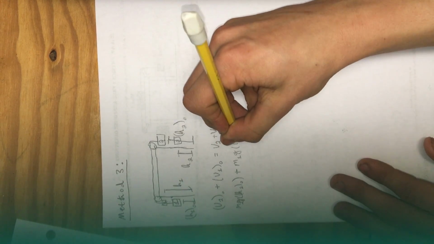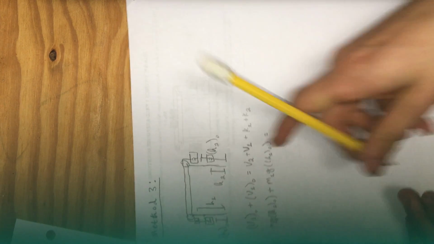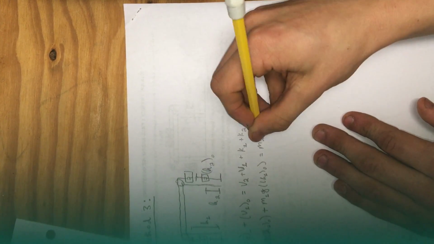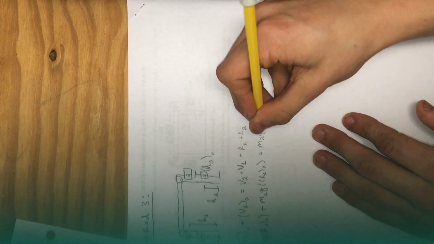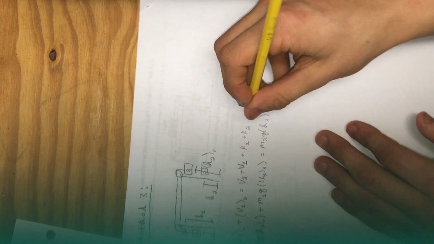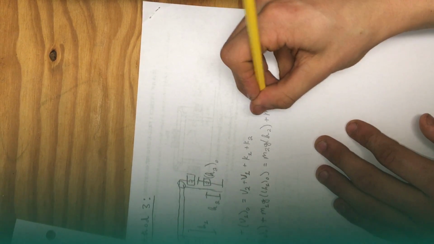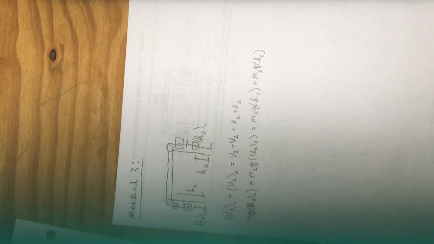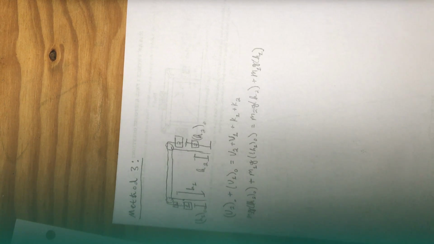So h1 naught is equal to, and now where we're looking at it, our potential energy is going to be m2g times h2 plus m1g h1, where h1 and h2 are the heights of block 1 and block 2 at the position where we're analyzing the motion.